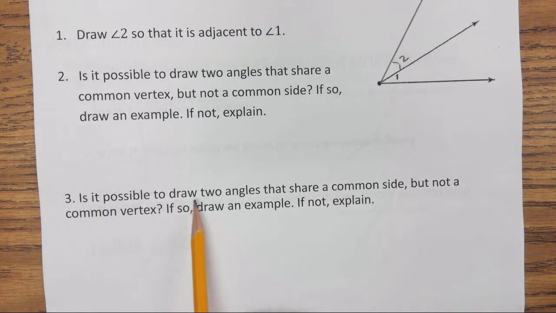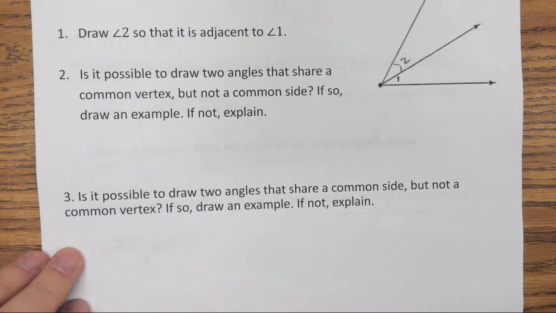Is it possible to draw two angles that share a common side but not a common vertex? Think about that one, and we'll talk about it in class tomorrow.